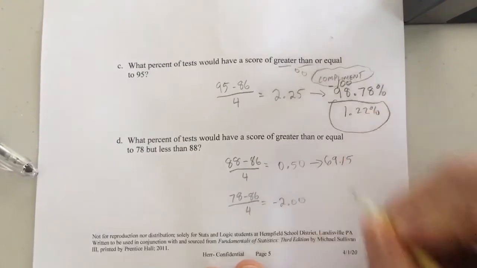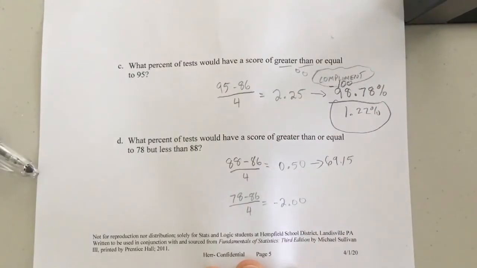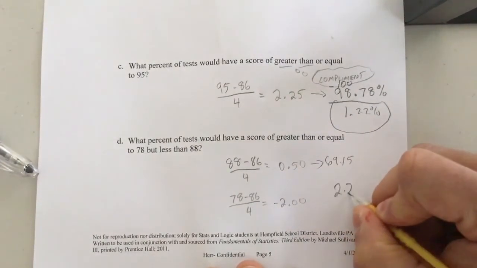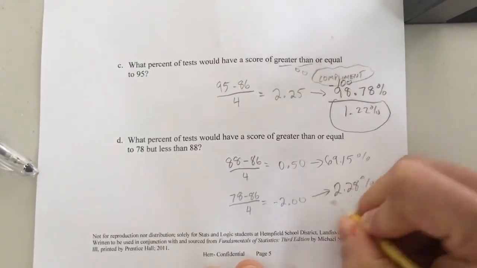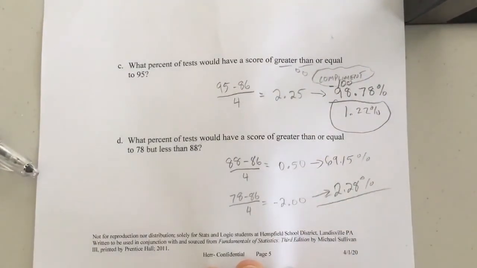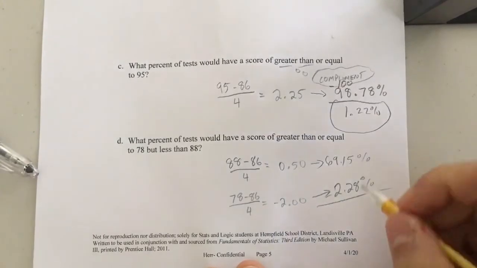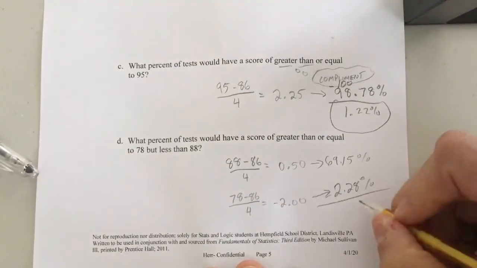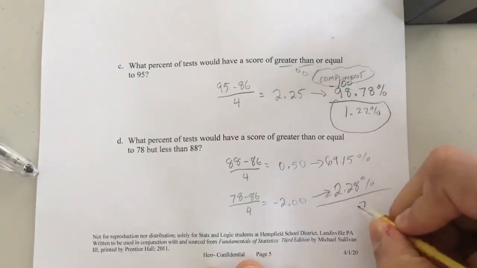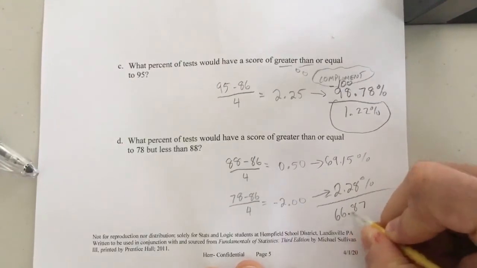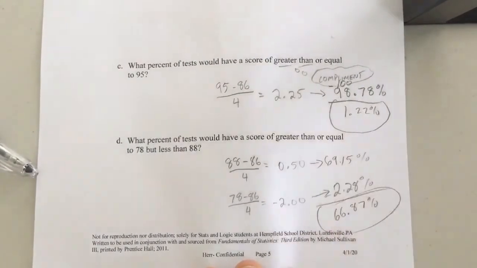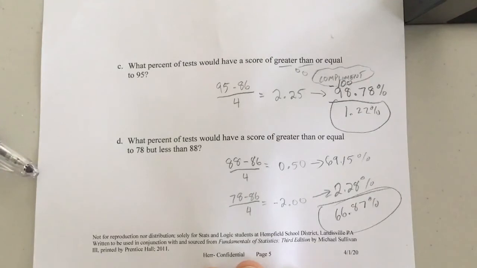Then from our chart, we get 69.15% as well as 2.28%. Both of those are from our chart. Because we're looking for the value between these two, we subtract. Once again, at the risk of being incredibly repetitive, you end up with 66.87%. Hopefully that's a lot of review.